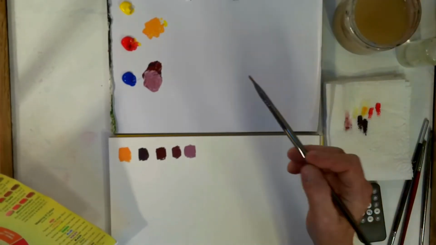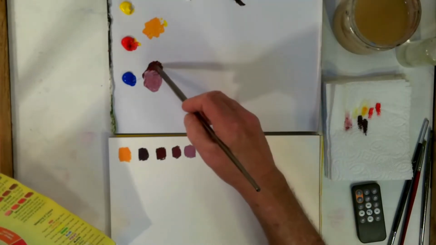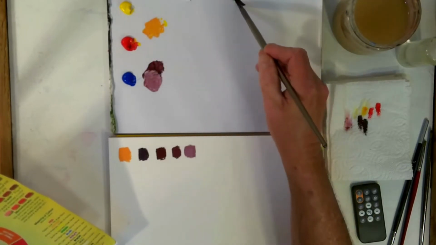And then you can tint it. Take a little bit of black and darken it even more than the other one. When you need a little bit more black.